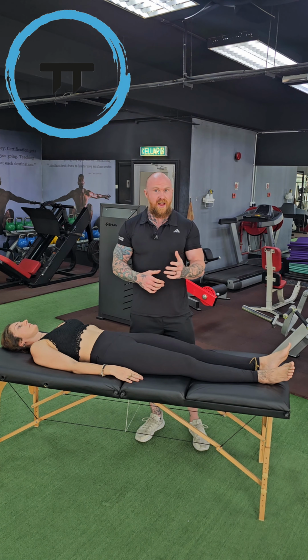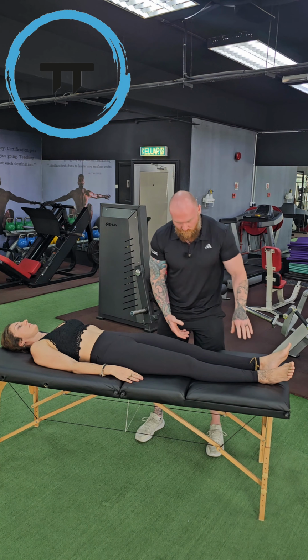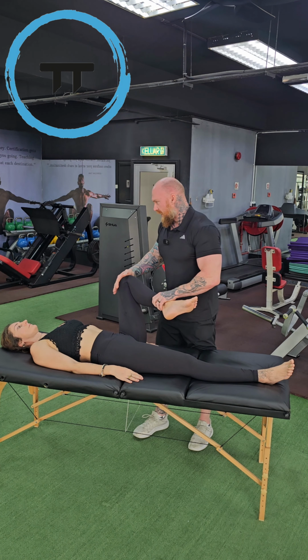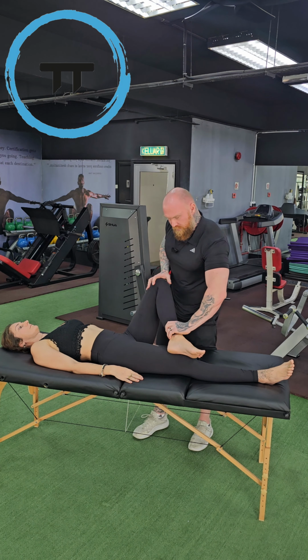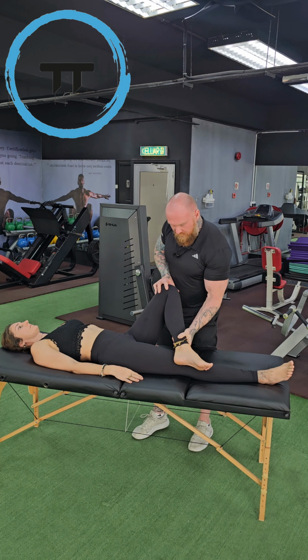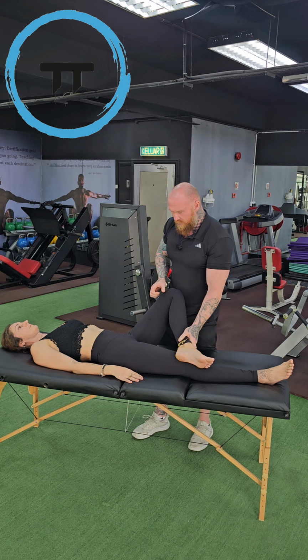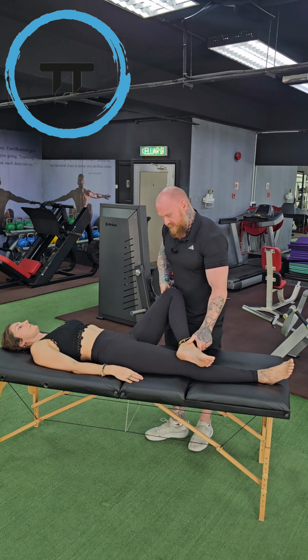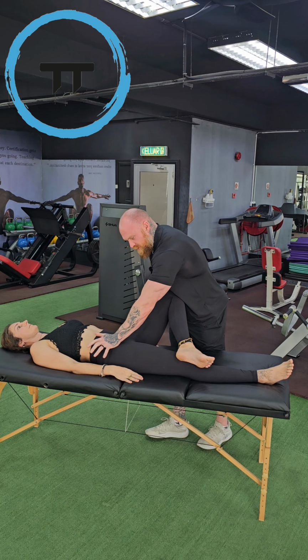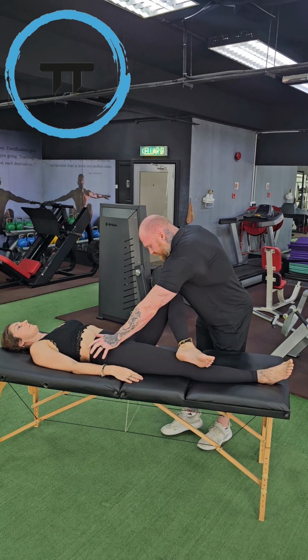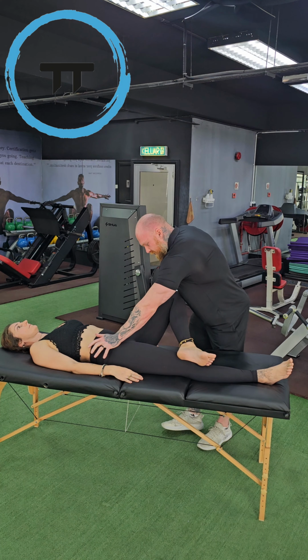So first one's our FABER test. Stands for Flexion, Abduction, and External rotation. So in this position, I'm pretty much going to get them into a figure 4. So ankle on the knee like so. What I'm going to do is I anchor the opposite hip, so I'm not getting any spinal or hip rotation, and I just want to see how far this hip rolls out.